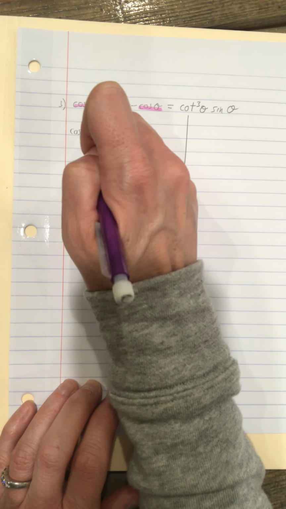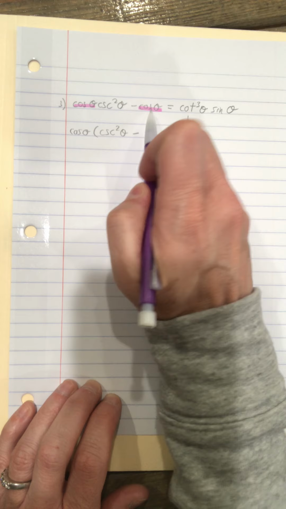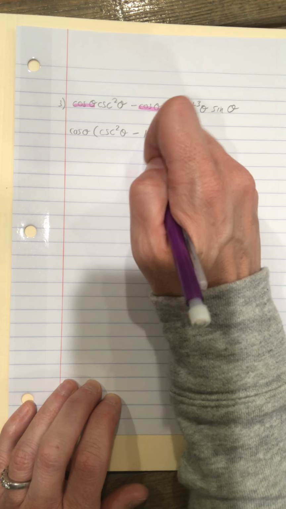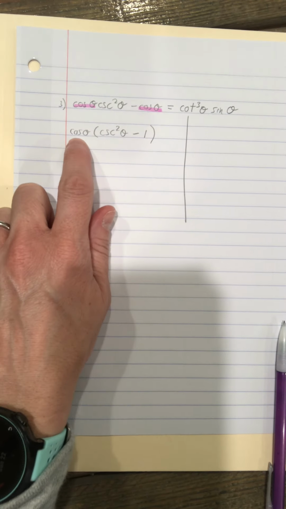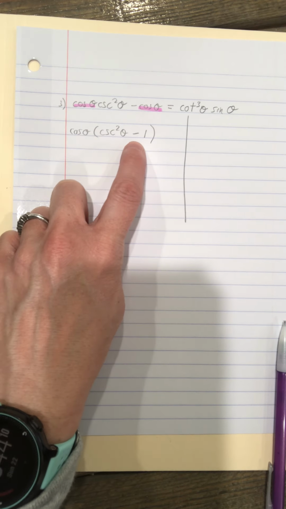Now, if I factor that out, here I'm left with cosecant squared theta minus, if I take out the cosine, I still have a 1. 1 is a factor of everything. Remember that. 1 is a factor of everything. So right now I have a cosine. But now I have this cosecant squared minus 1.